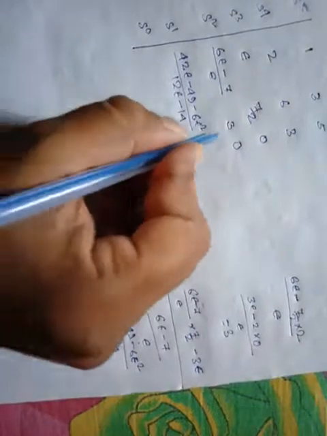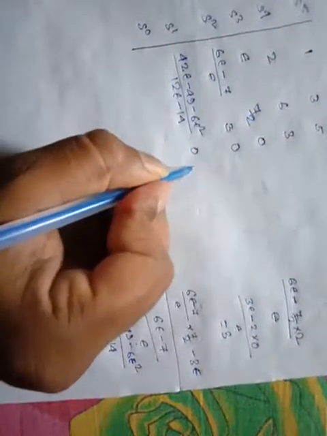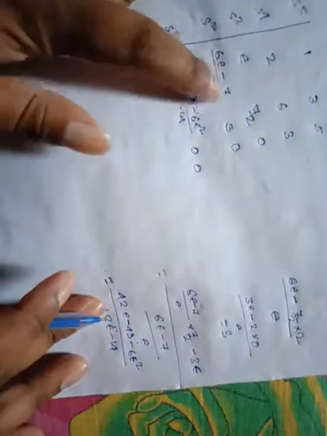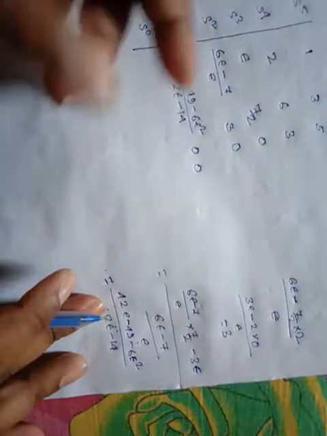Here is 0, here is 0. Epsilon, this portion is multiplied with 0, minus epsilon is multiplied with 0. After the calculation I will get the value of the equation as 0.